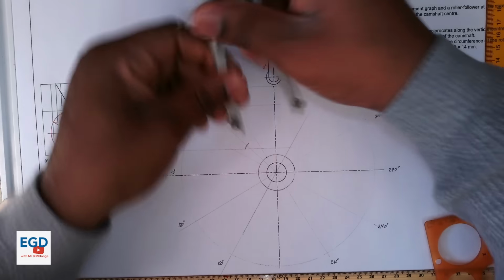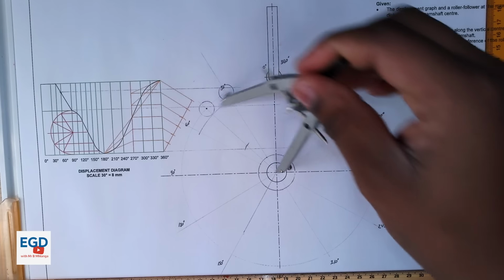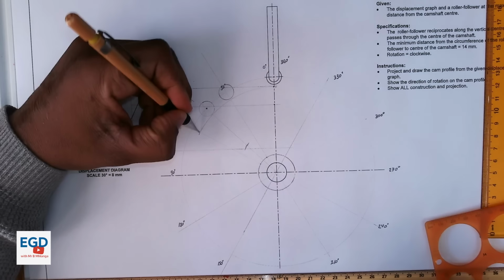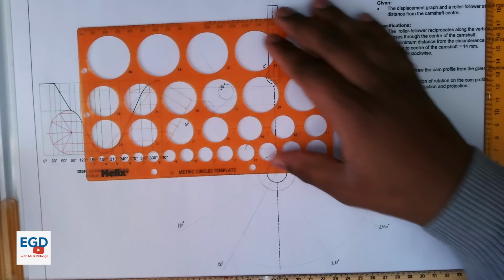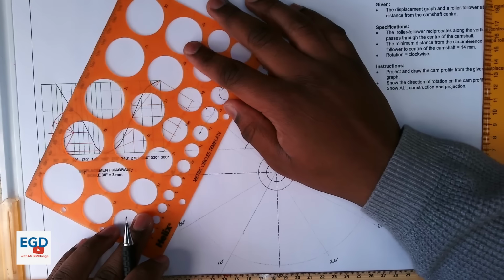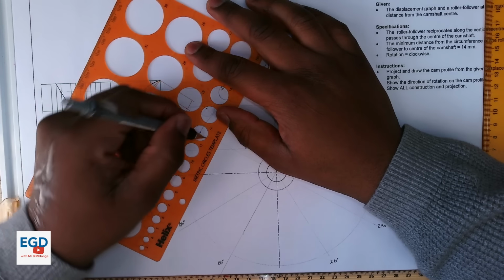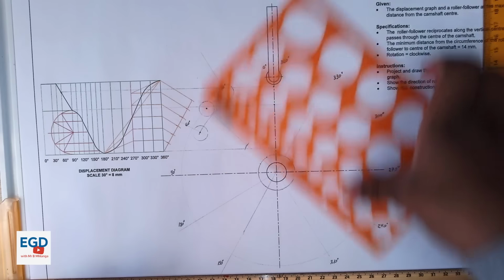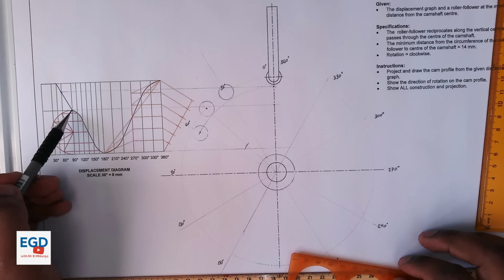I'll take my compass, put it there, and project this to 60. So this is the point, and then I can draw the circle there, like that.